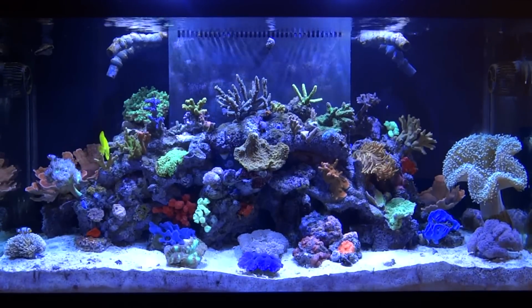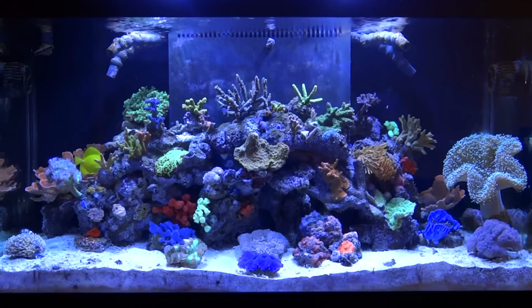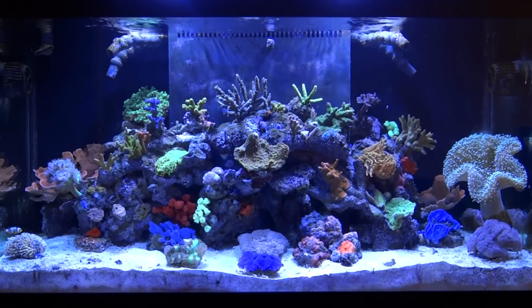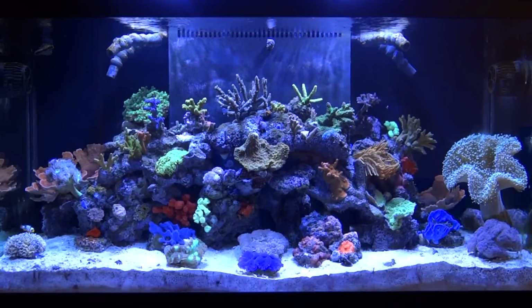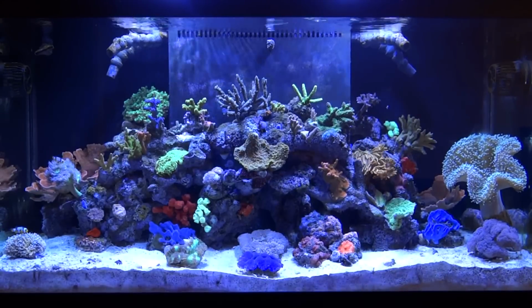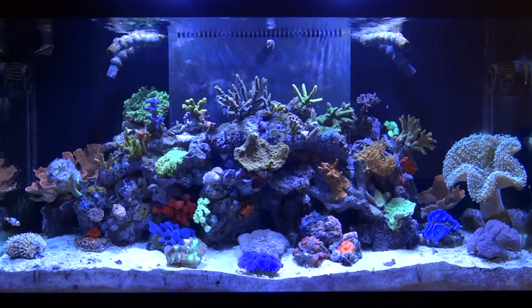I am actually going to purposefully form hydrogen sulfide within this 90-gallon system's deep sand bed just to show you the potential of the life within the deep sand bed and how it is going to eliminate that hydrogen sulfide.